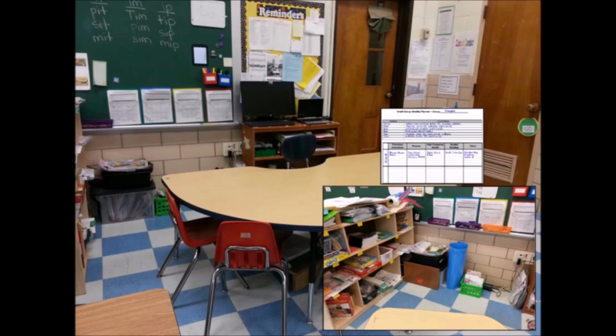Notice the 4 pockets hanging on the chalkboard. Those pockets contain the small group planners for each group. Each group's planners are kept throughout the year so that the teacher can refer back to and revisit past lessons.